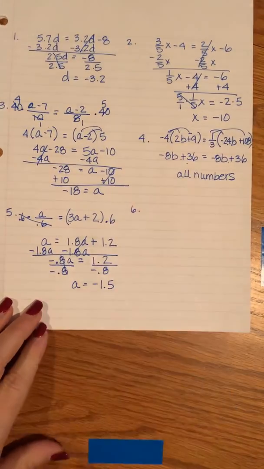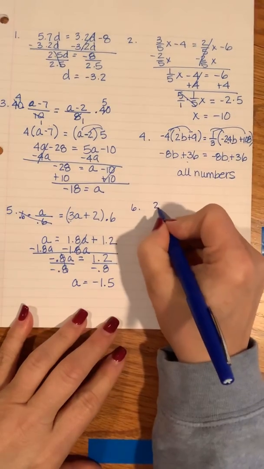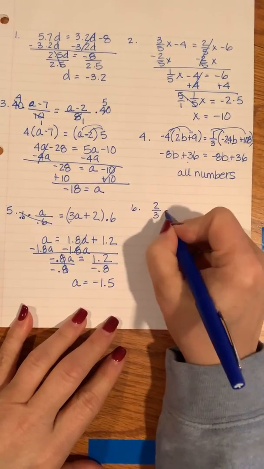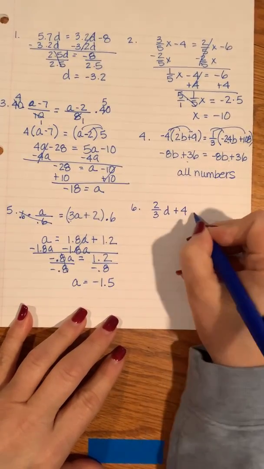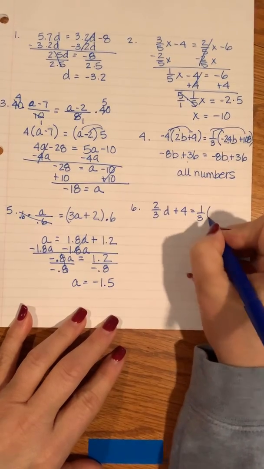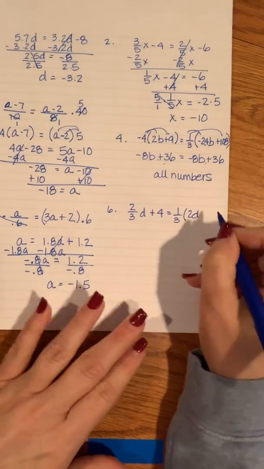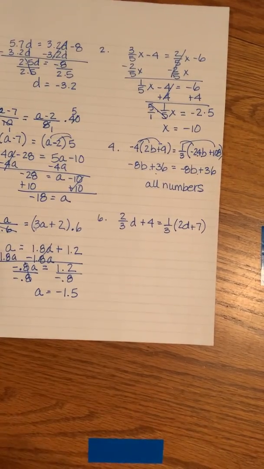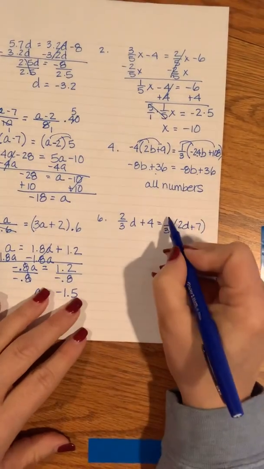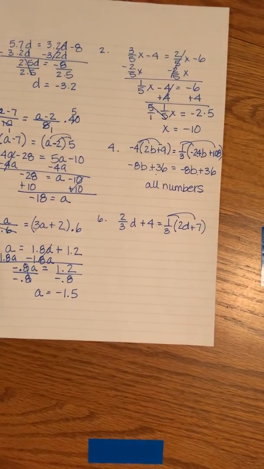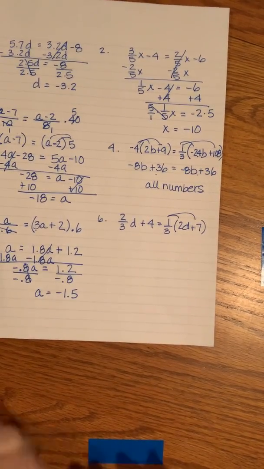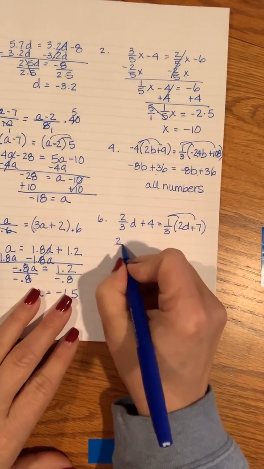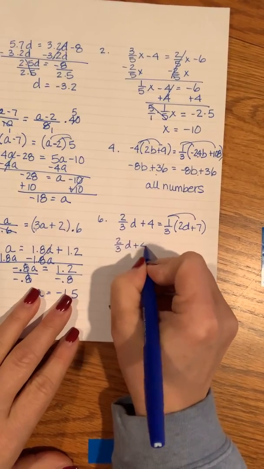Number 6, 2/3 d plus 4 equals 1/3 parentheses 2d plus 7. Okay, distribute first. The answer for this one is no solution. So on this side I have 2/3 d plus 4.